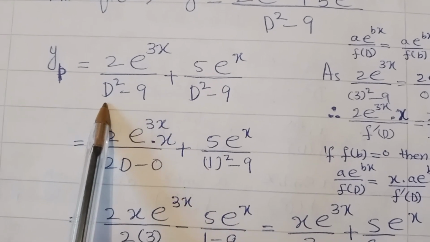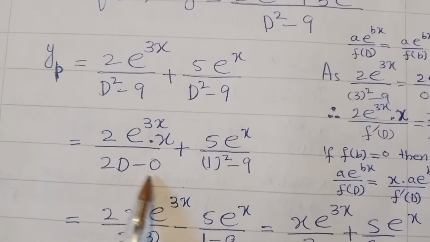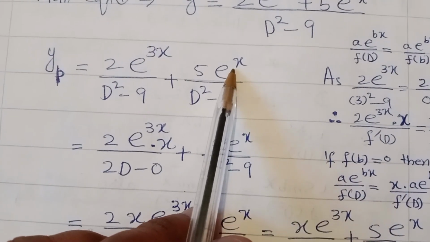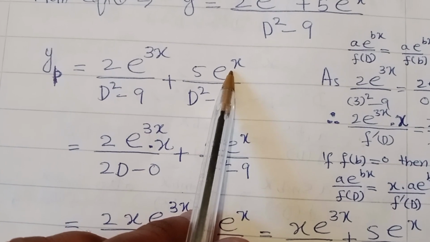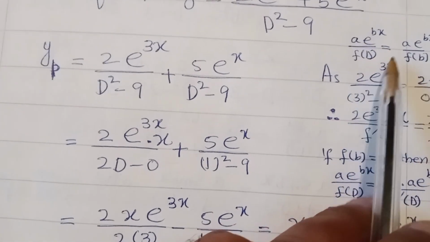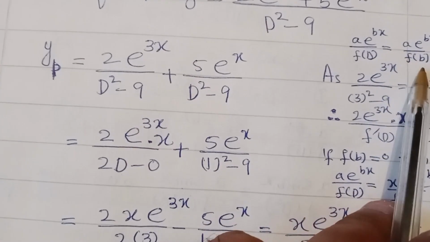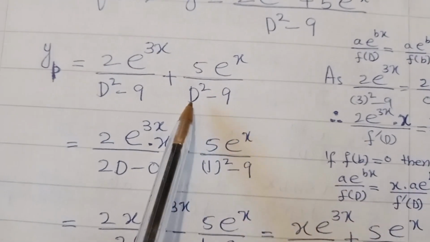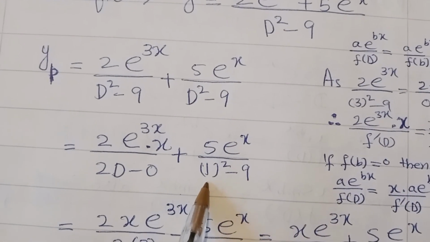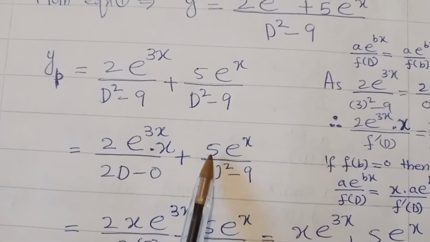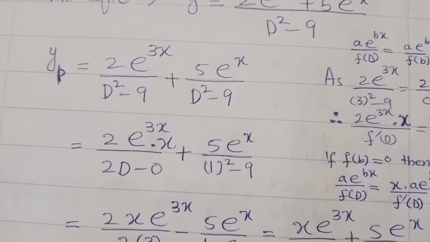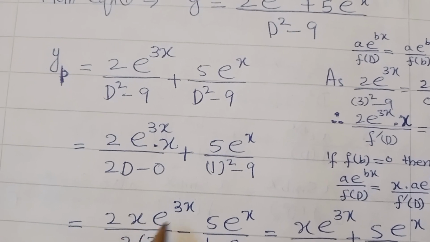So the derivative of d square minus 9 will be 2d minus 0, plus this factor here, where the value of b is 1, so we can apply directly this rule here, a exponential bx over f of d is equal to a exponential bx over f of b. The value of b is 1, so the square of 1 would be 1. So it can be written as 5 exponential x upon 1 square minus 9. So the first term becomes 2x exponential 3x.